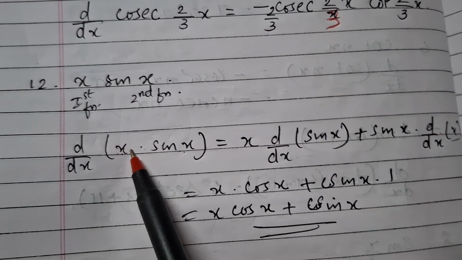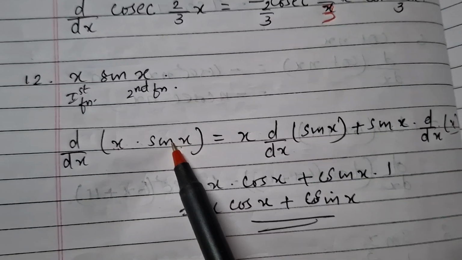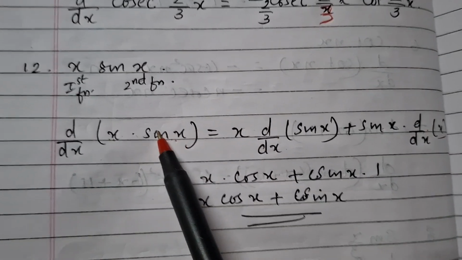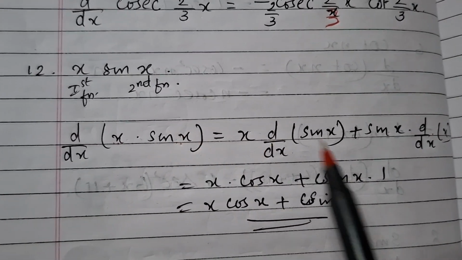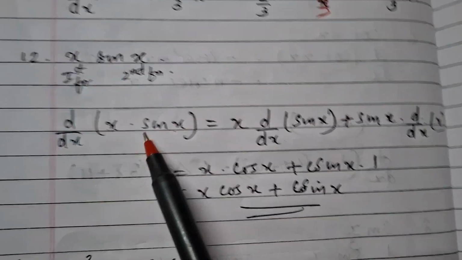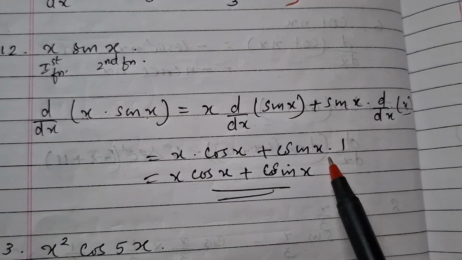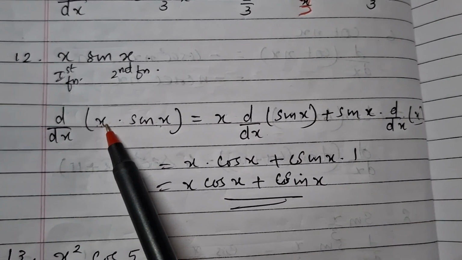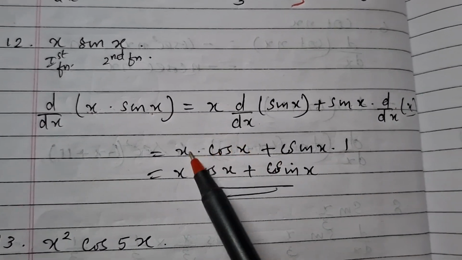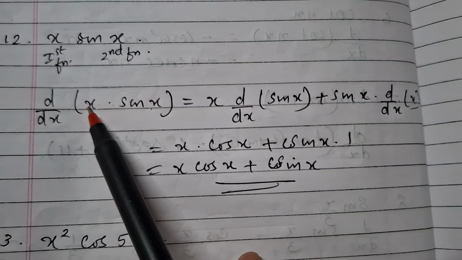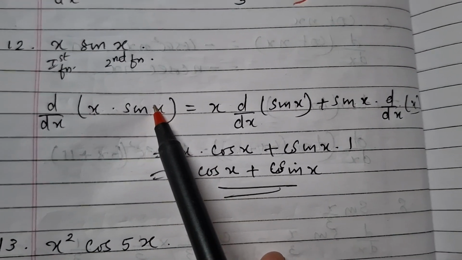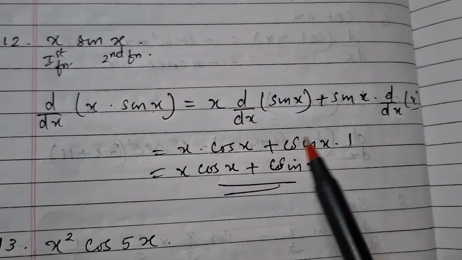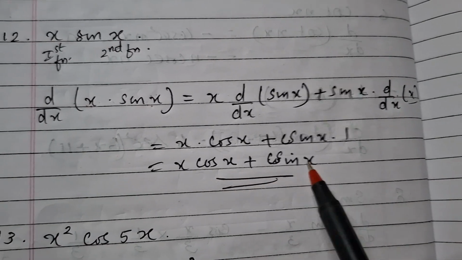So how can we write? First function means x into derivative of the second, d by dx of sin x is cos x, plus second function, sin x, into derivative of the first, d by dx of x is what? 1. So first function into derivative of the second plus second function into derivative of the first. So x into cos x plus sin x into 1. So x cos x plus sin x.